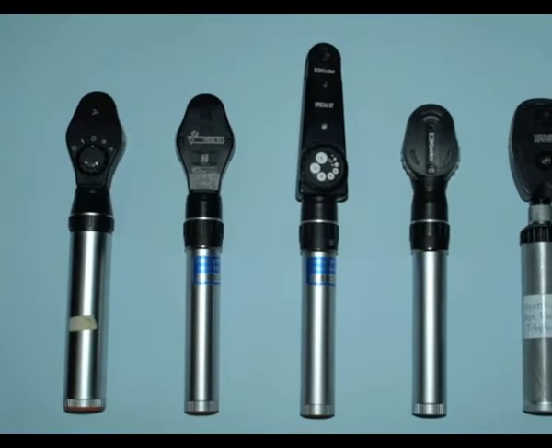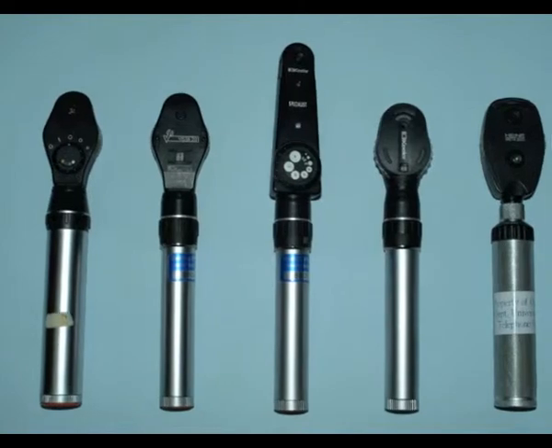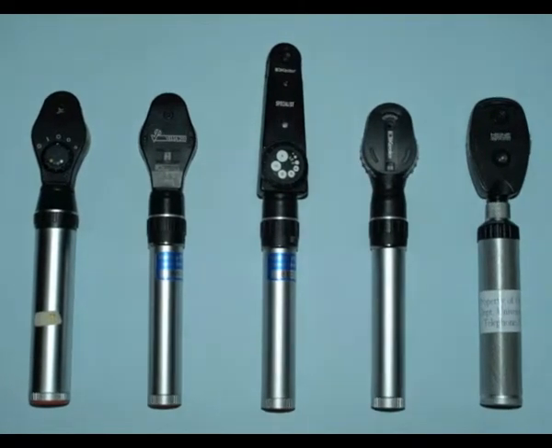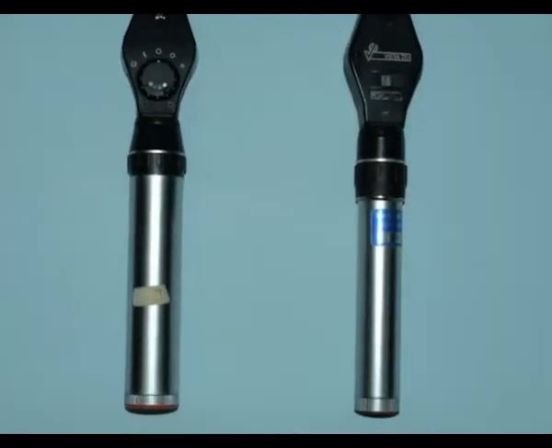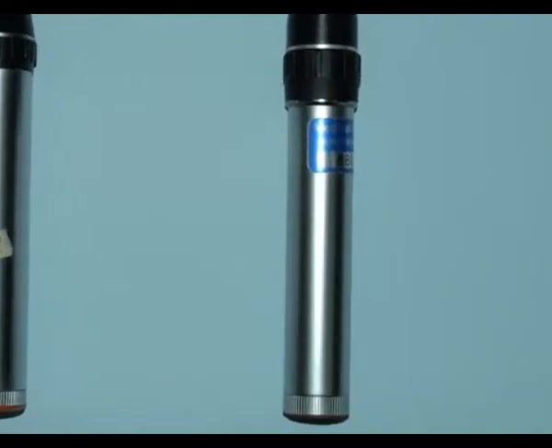There are many different types and designs of ophthalmoscope. However, it is important to know that these all have essentially the same controls and method of use. The handle contains the battery pack. Some will be single life units, some will be rechargeable.